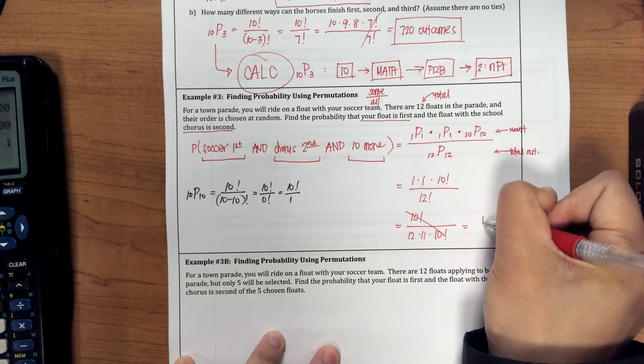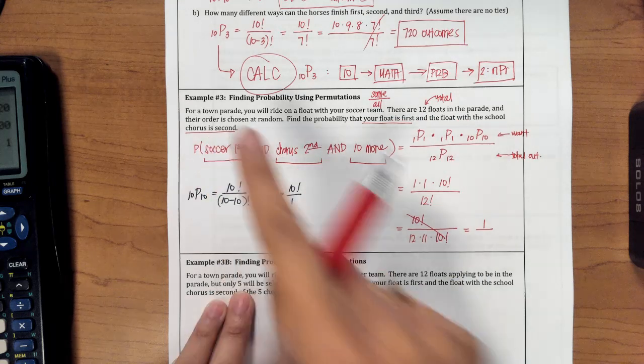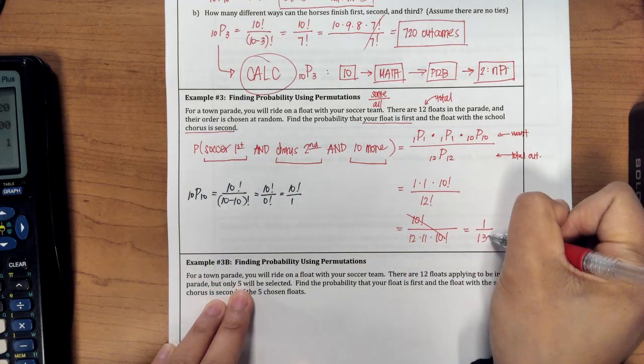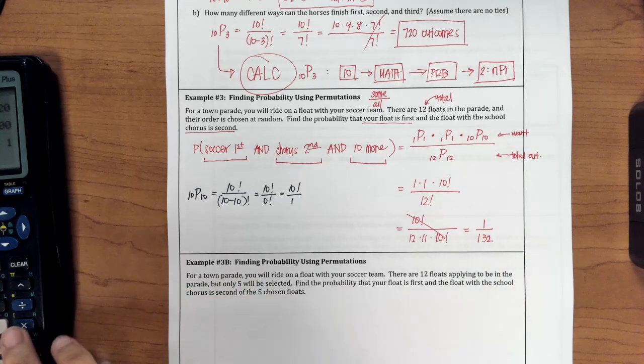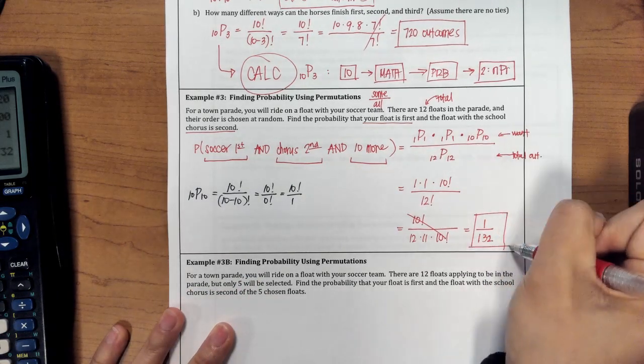So what you have, the probability of having your float first and the school float second is 1 out of 132. Let me just check that I multiplied that right. Yes. Okay. You can leave that as a fraction.